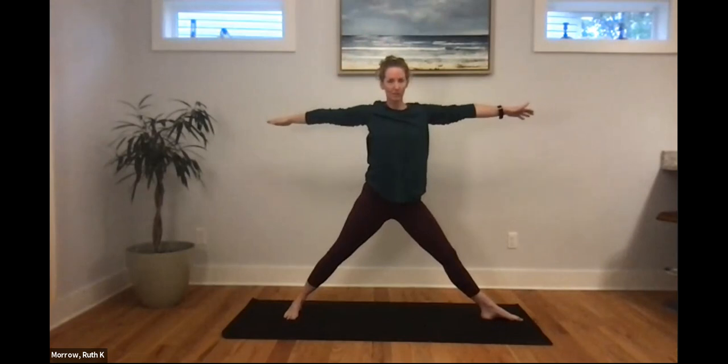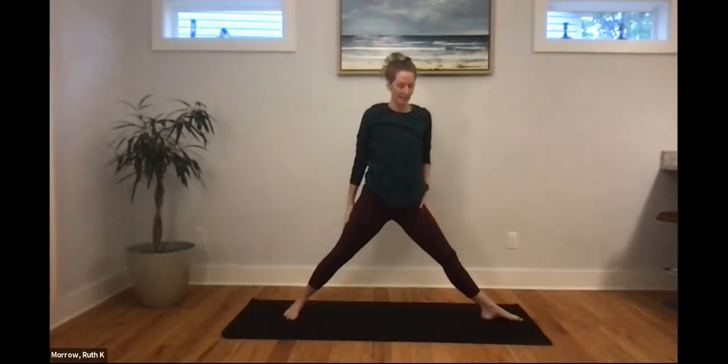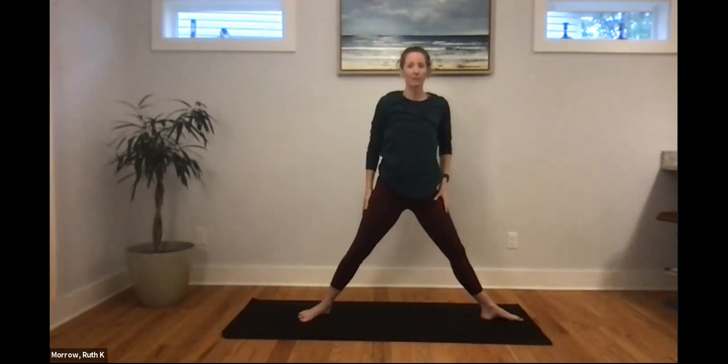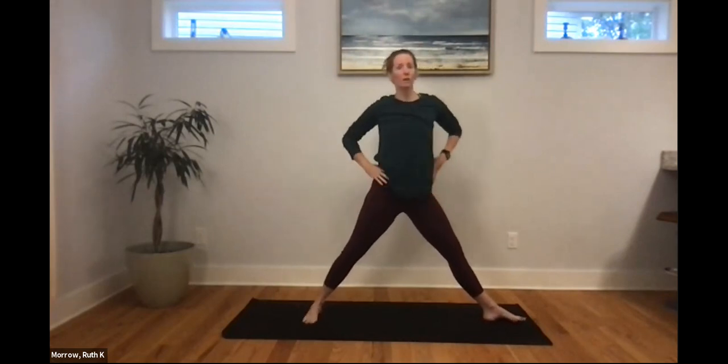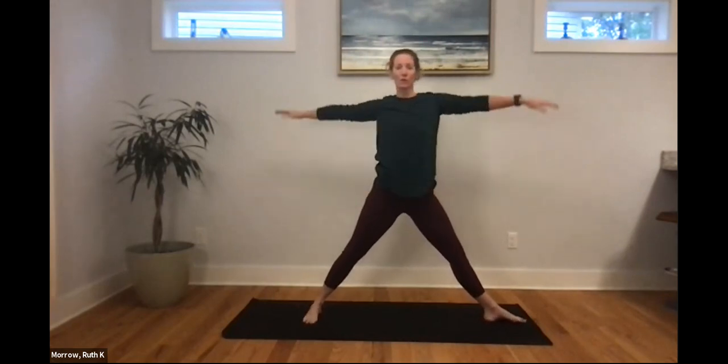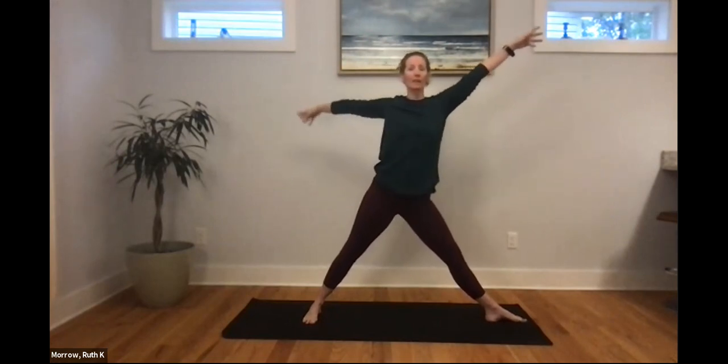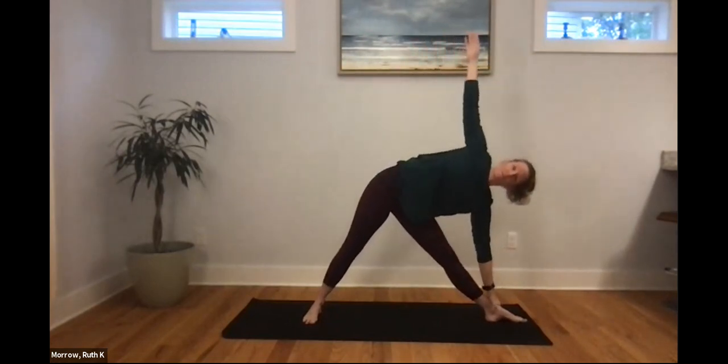And then straighten your front leg and your arms by your side. Heel toe your back foot in. Triangle pose, you can keep your hands on your hips. We're going to stretch your arms out and up. Inhale, and then exhale to lower.